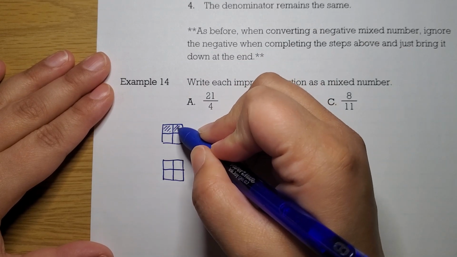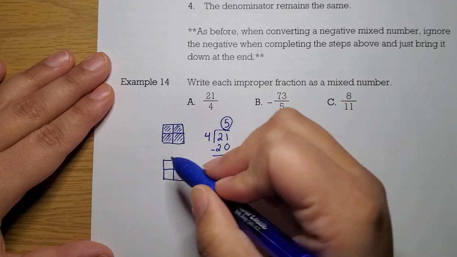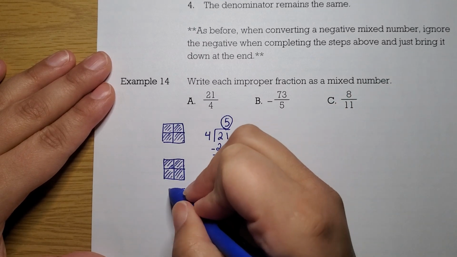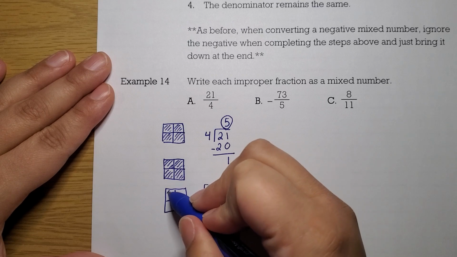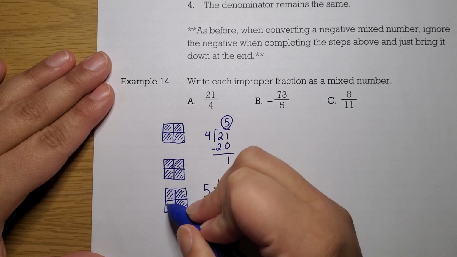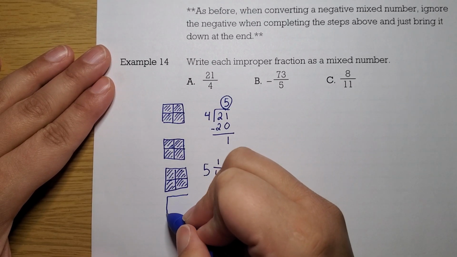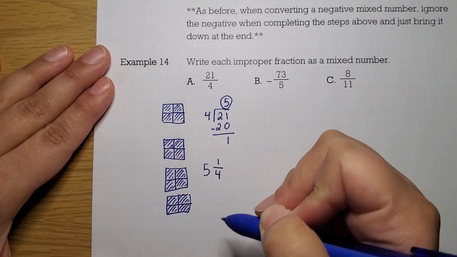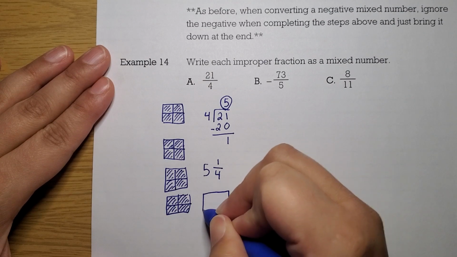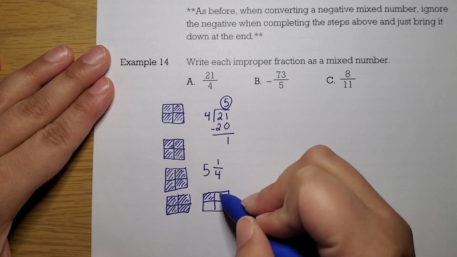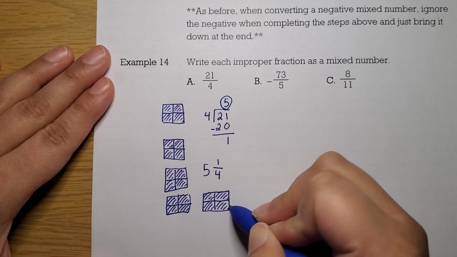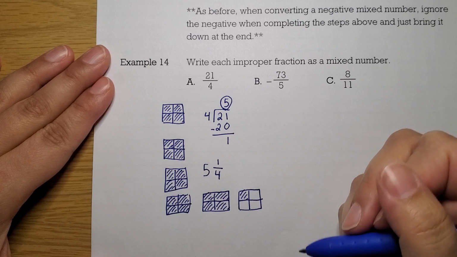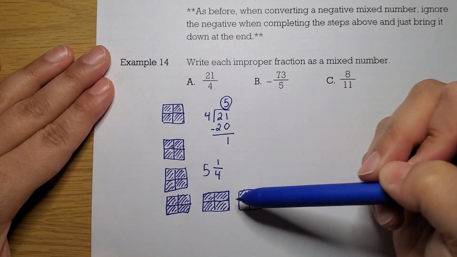So we have 1, 2, 3, 4, 5, 6, 7, 8. All right, we need some more. 9, 10, 11, 12, 13, 14, 15, 16, 17, 18, 19, 20, we're getting there. And then 21.